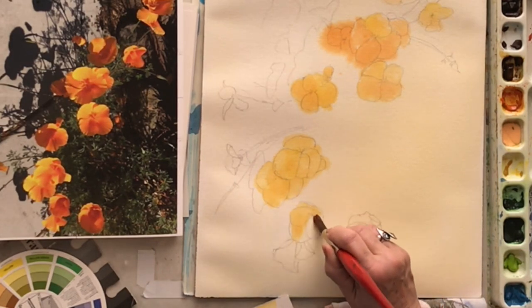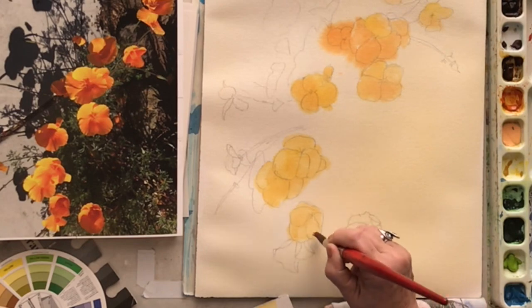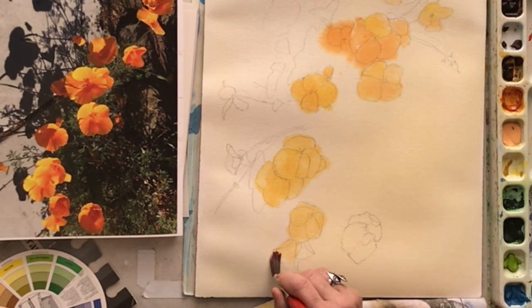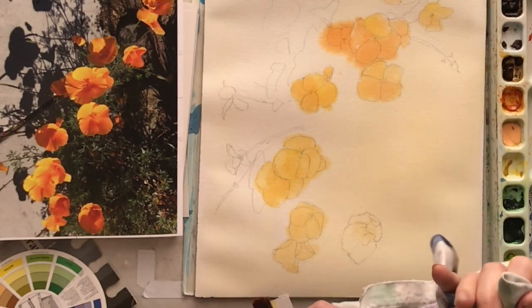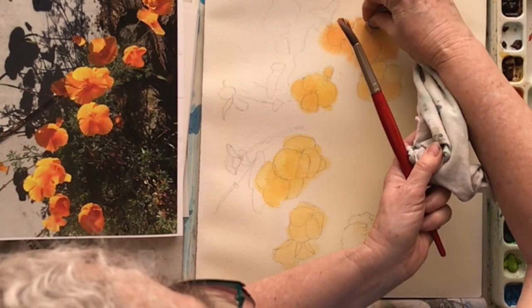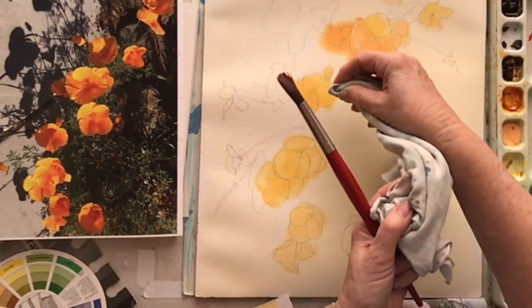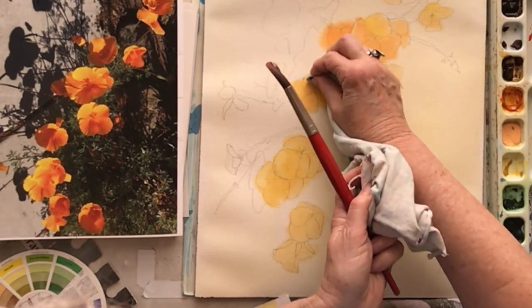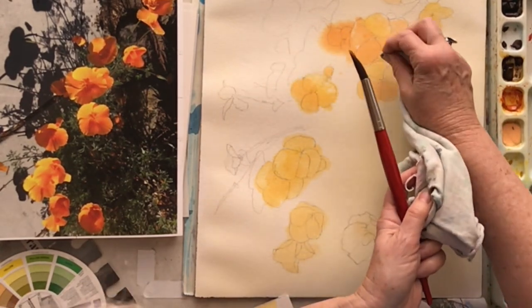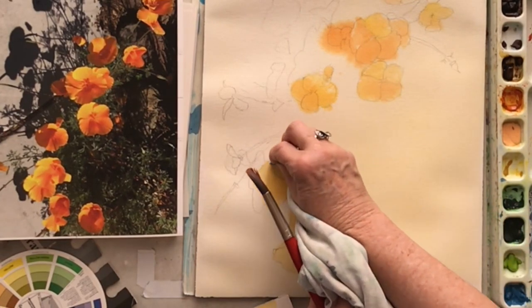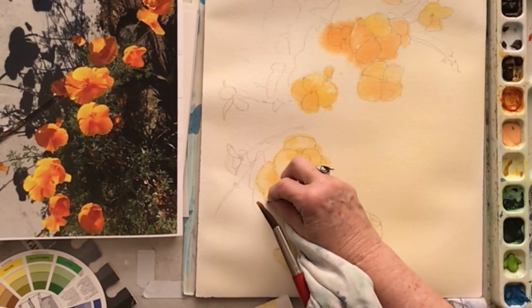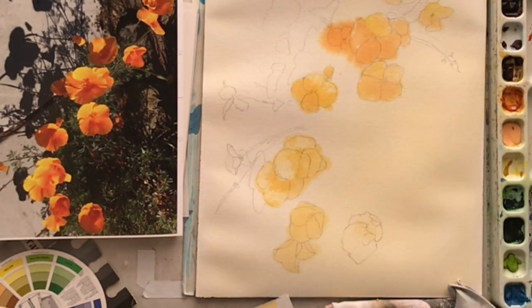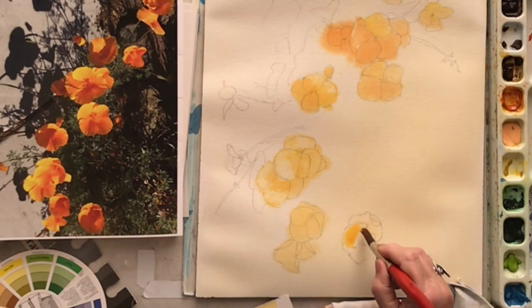Let's just get those with yellow. And where was that dry rag? Let's just, while this is still slightly damp, not quite damp enough, okay. I just wanted to pick a little tiny bit more off on a couple of these spots so that they don't get too dark. Okay, a little more yellow there.